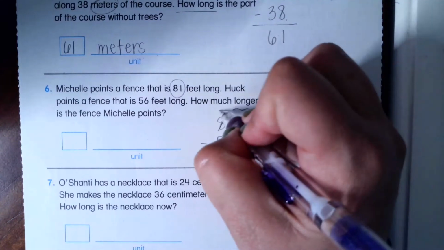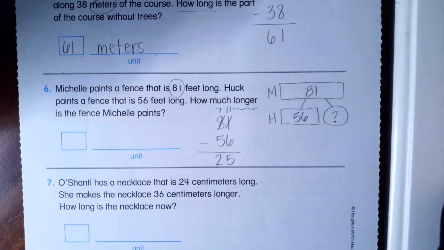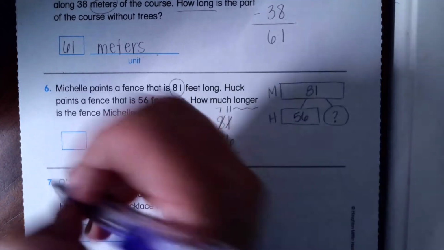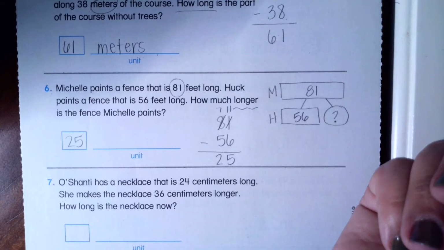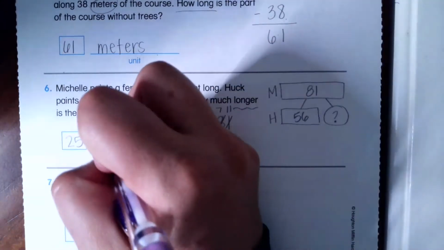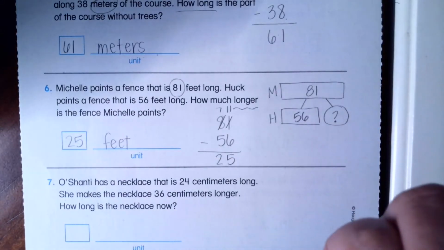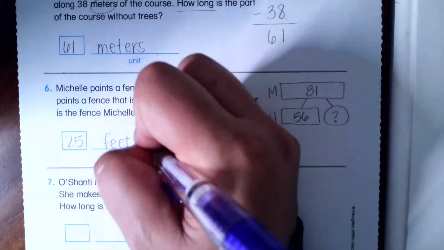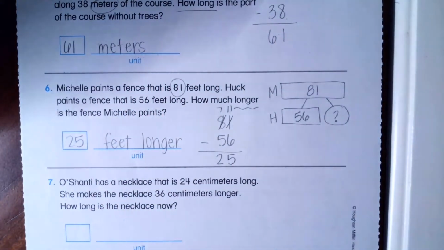And I need to actually ungroup on this one. But when I ungroup, I get an answer of 25. Now for our unit, you can write feet, or you can write 25 feet longer. Sounds kind of weird, but either way will work.